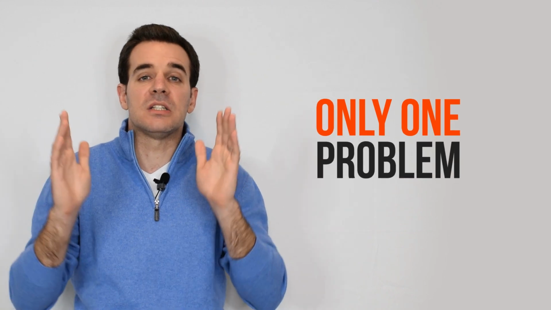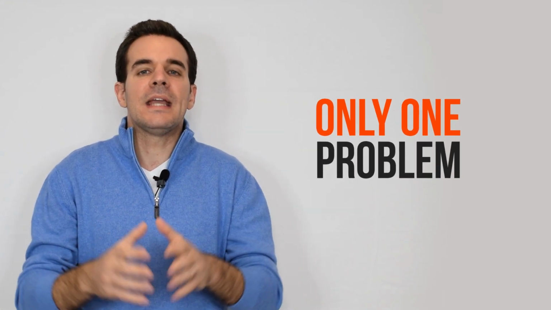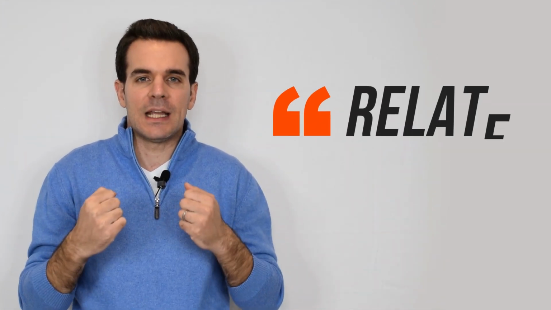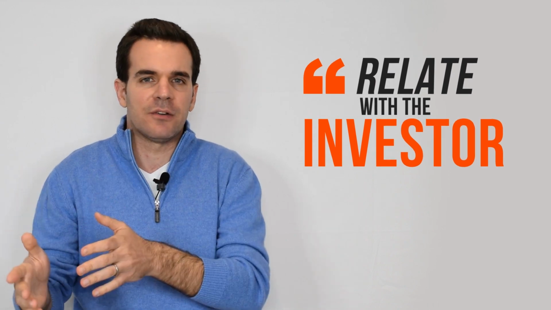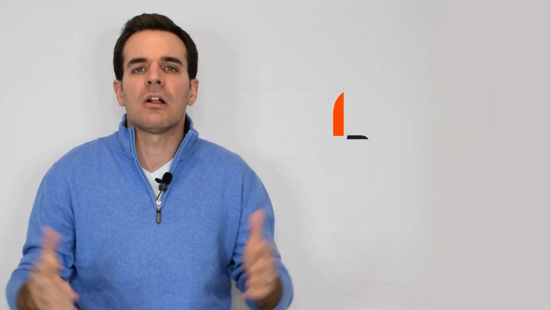The next section is the problem. It's not going to be 1, 2, or 3 different problems. It's going to be just one single problem. And you want to position the problem in a way in which whoever is reviewing can really relate to it. Either they have experienced that problem, a family member has experienced that problem, or someone else that they know has experienced that specific problem that you're looking to resolve.